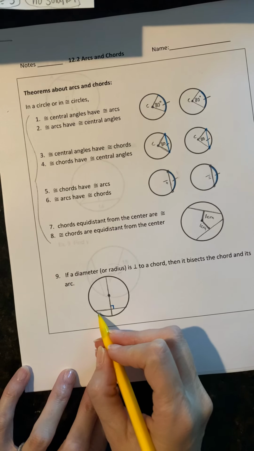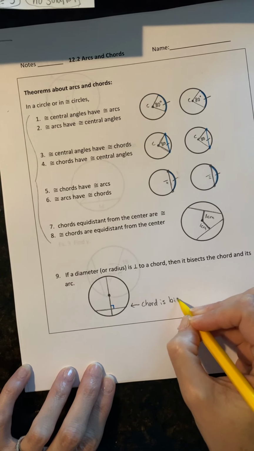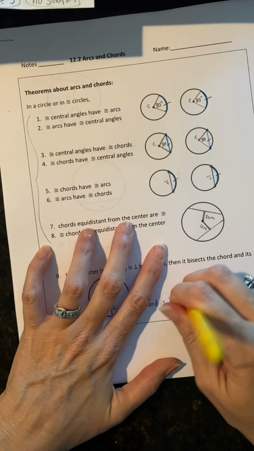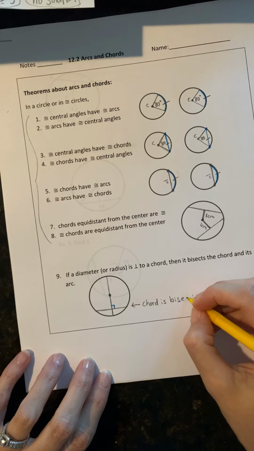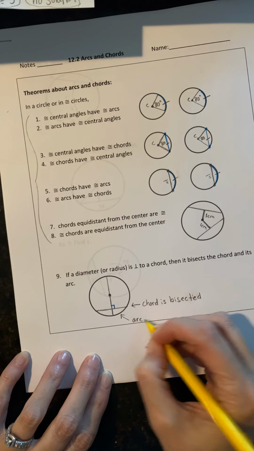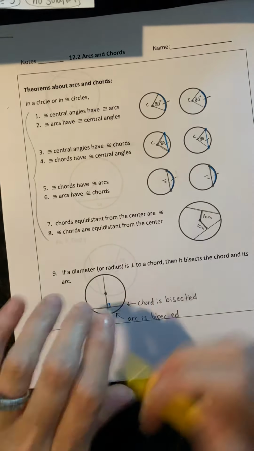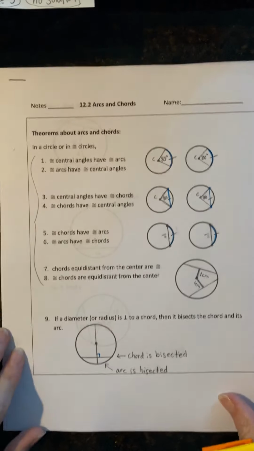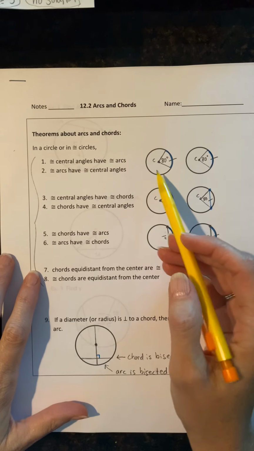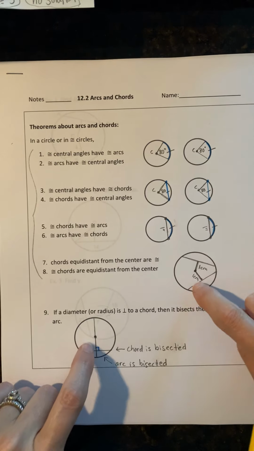then what happens is that chord is bisected. So the chord is bisected, and the arc is bisected. Sorry, bisected. This arc is also bisected. So that is what is happening there. Okay, so those are all the theorems for this lesson. It's a lot, but these up in here are real similar to each other. These are the ones you're going to probably use the most in problems.